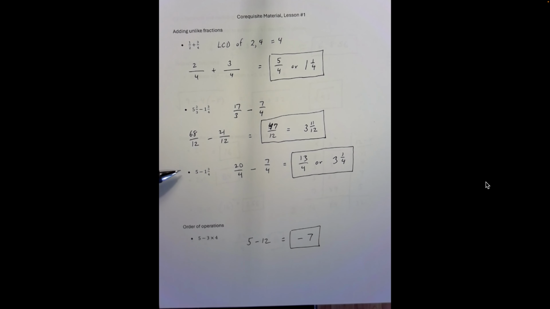This one's a little more challenging. 5 minus 1 and 3/4. What I need to do, because I have a denominator of 4, I need to create my 5 with a denominator of 4. So again, let's start with this term, do the reverse C. So 4 times 1 is 4, plus 3 is 7 over 4. That's where I get that term. And then I need to create a fraction that has a denominator of 4 that's equivalent to 5. Well, we should be able to see that's 20 over 4. So 20 minus 7 is 13 over 4.